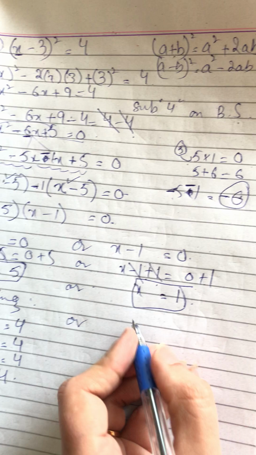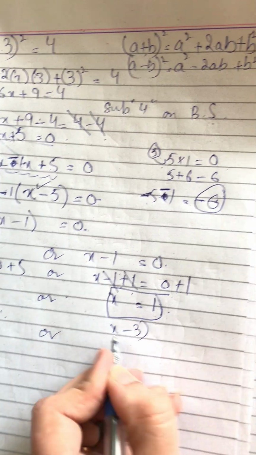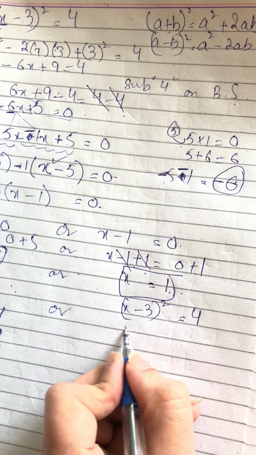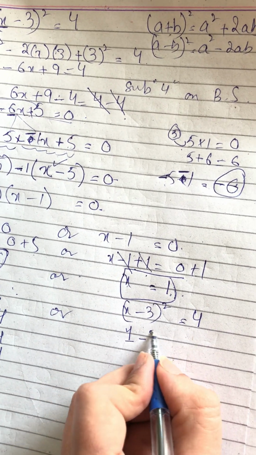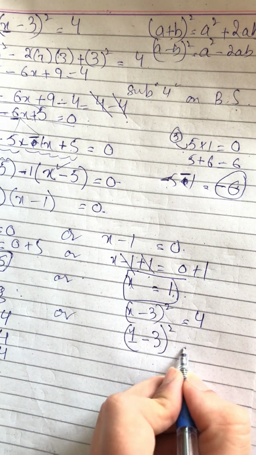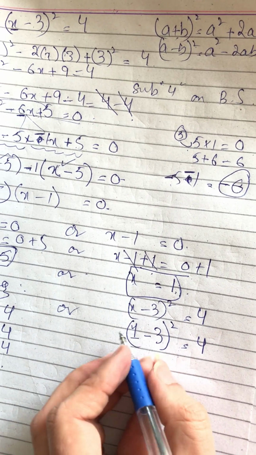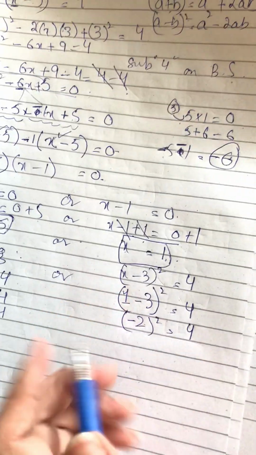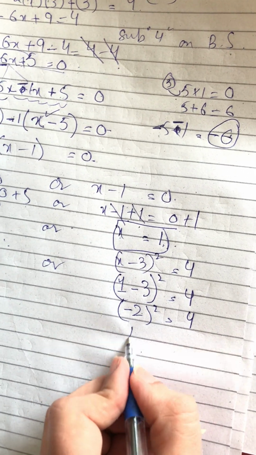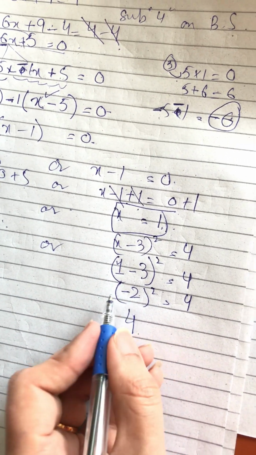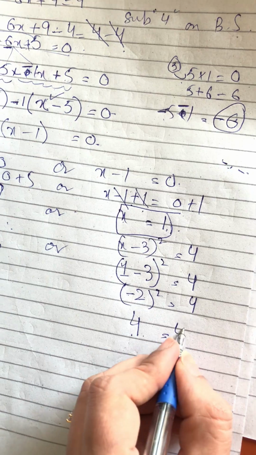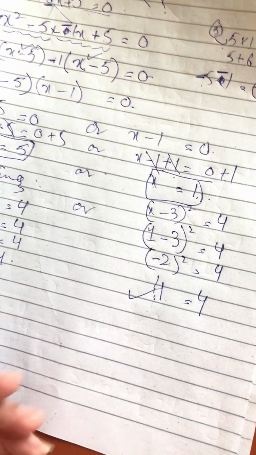Now we will put in the given equation 1 instead of x. x1 minus 3 whole square. So 1 minus 3 is equals to minus 2 whole square is equals to 4. So here the answer will be 2 2s are 4, not with negative sign, because the negative sign will be multiplied 2 times, so it will give positive 4. So it's mean that this is also correct.